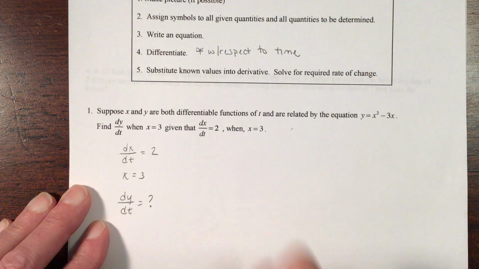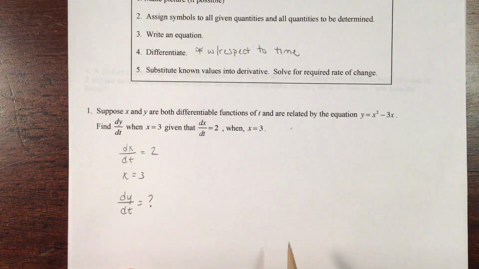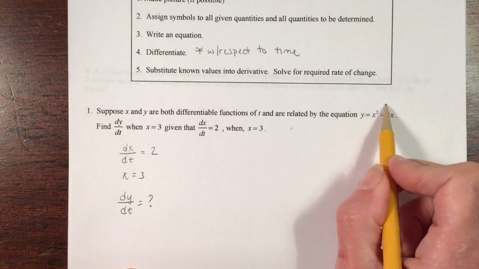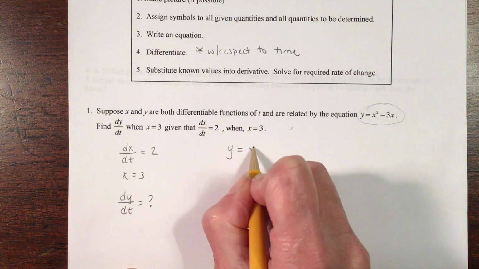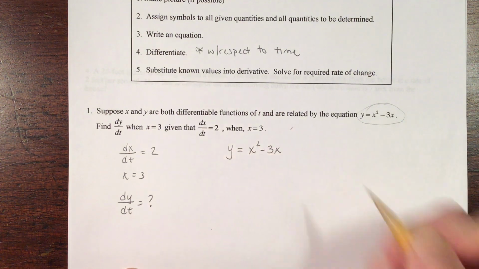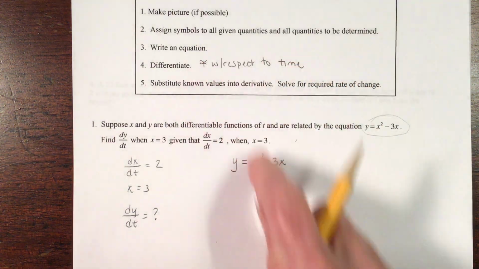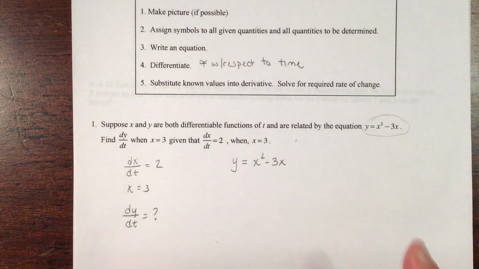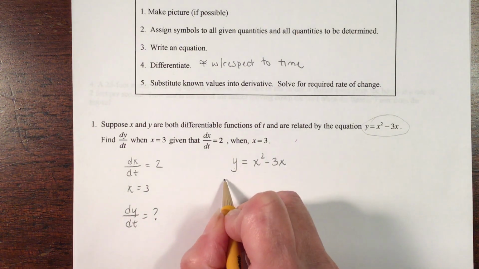I usually summarize my given information on the side before I start my problem. And I go back up and look at the given equation. They give me that y equals x squared minus 3x. So for this example, I was given the equation, so I don't have to come up with my own. Now the next step would be to differentiate. Remember, I'm going to differentiate each variable with respect to time.